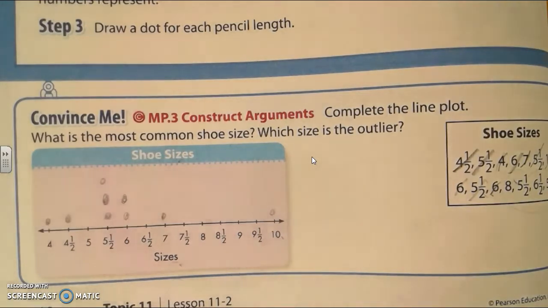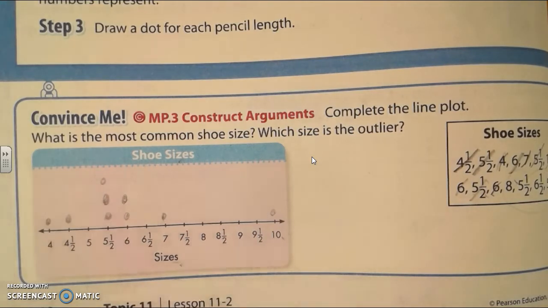Okay? Hopefully that helps you out. You're able to do the line plot. You're able to make sense of them. Again, go back with the steps if you don't remember how to do it. Good luck.